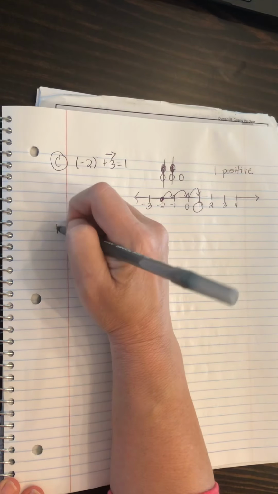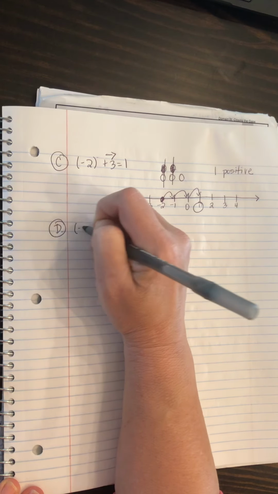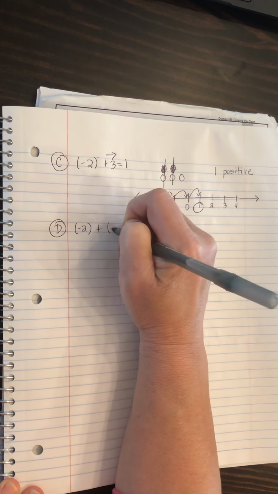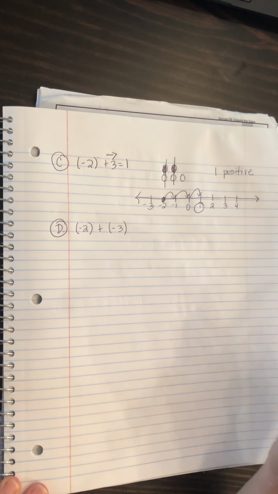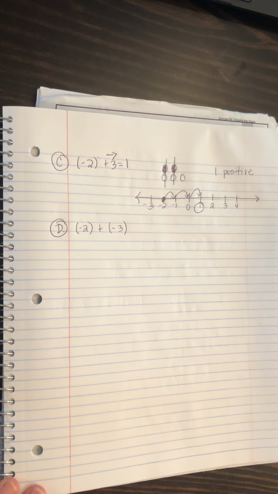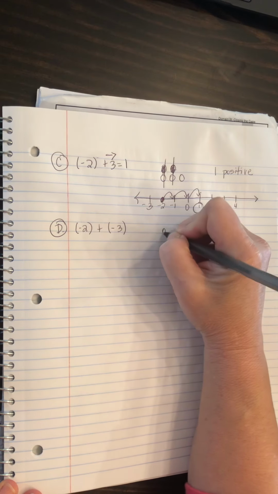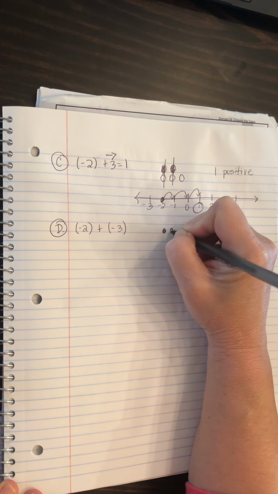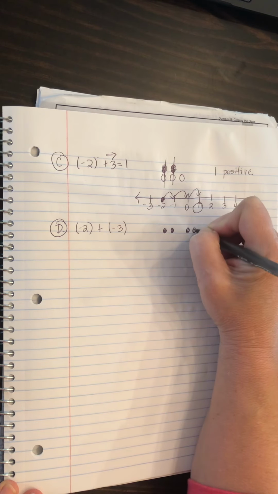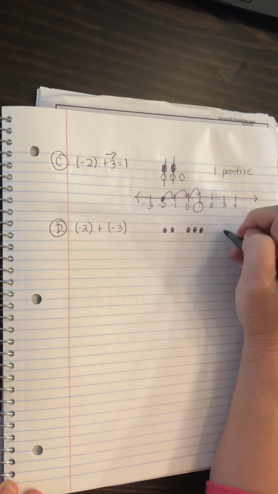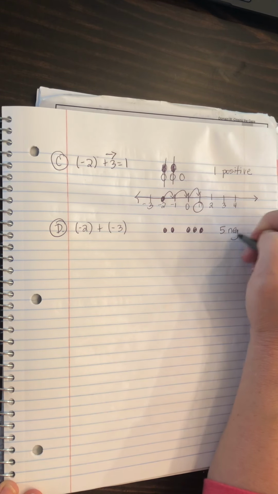All right, example D. This is when you have a negative plus a negative. Notice I'm putting my negative numbers in parentheses. Keeps it cleaner. Okay, so I've got a -2, and I've got -3. So I'm drawing my model. What do I have? I have 5 negatives.